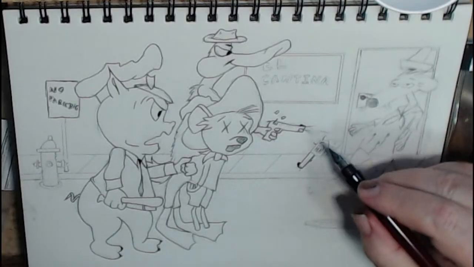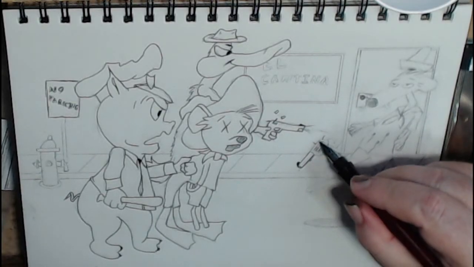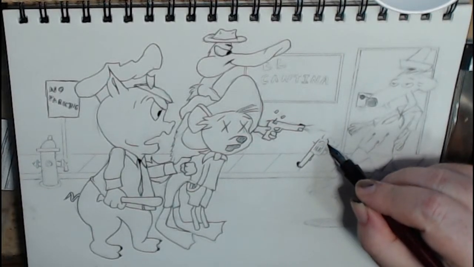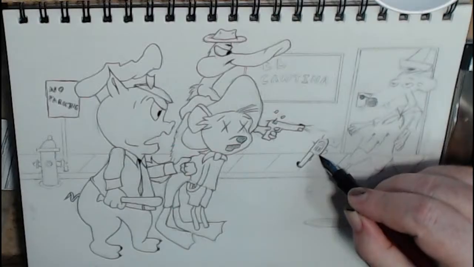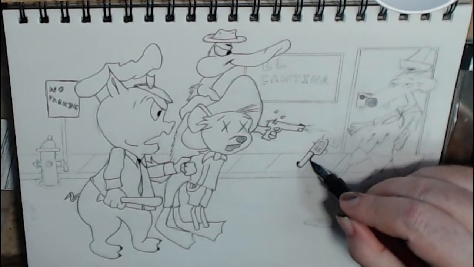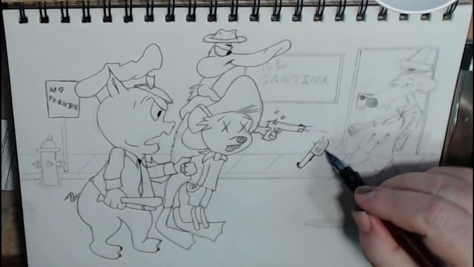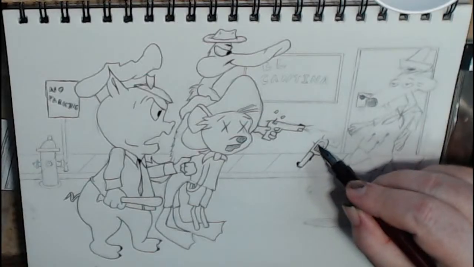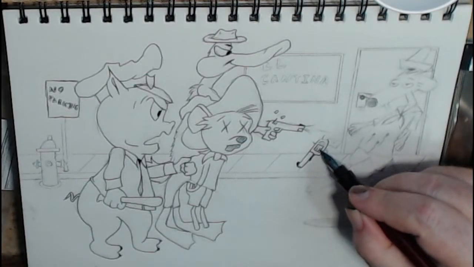And this is Slowpoke Rodriguez's gun. Just pointing down, which for some weird reason makes it a little bit easier to ink.